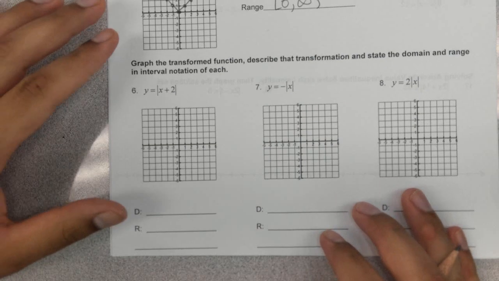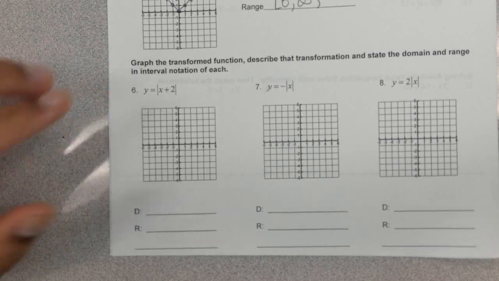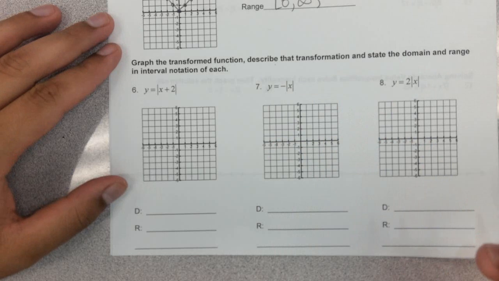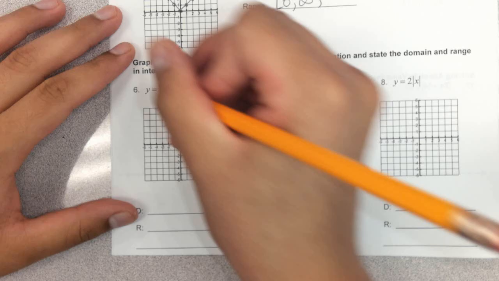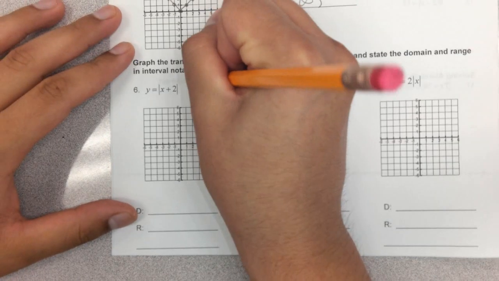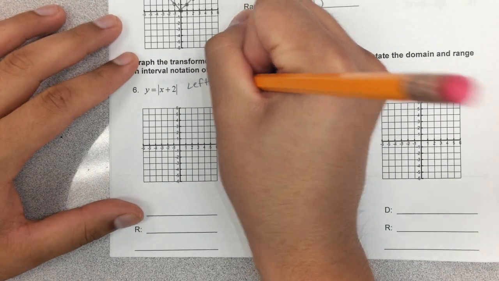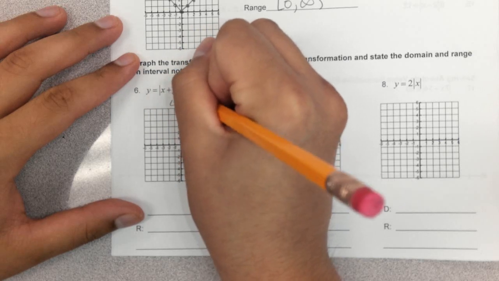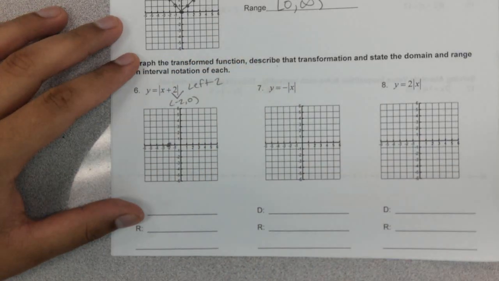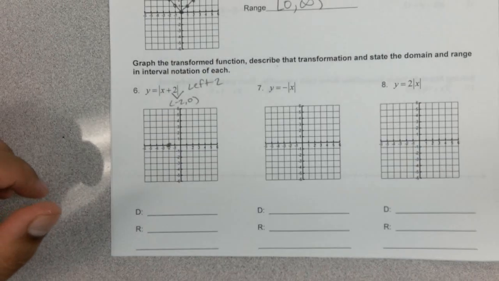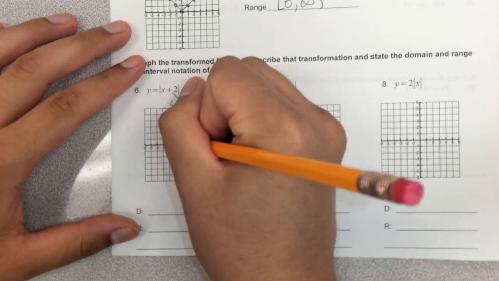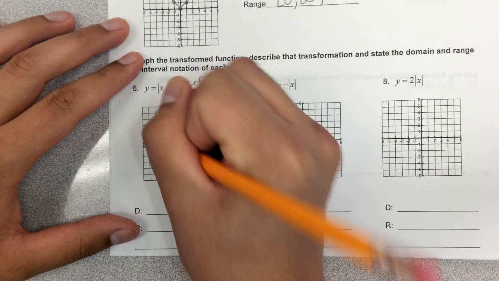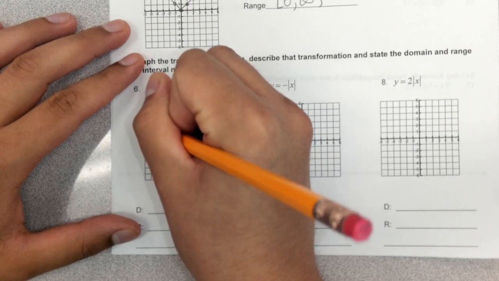Now let's graph these. On number 6, y equals the absolute value of x plus 2. We need to describe the transformation and domain and range. This is telling us to go left 2. We have plus 2 on the inside, so we're going left 2. So the vertex should be at negative 2, 0. There's no expansion or compression, so I could just go right 1, up 1, right 2, up 2, and just follow the same pattern the parent function has.